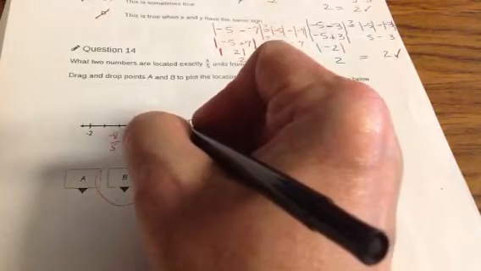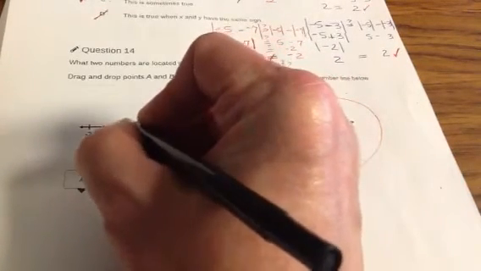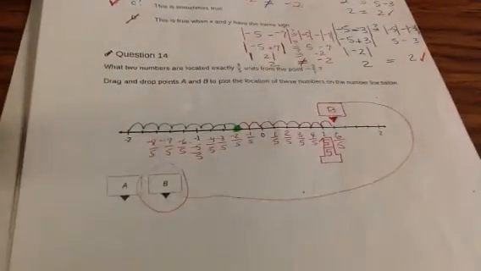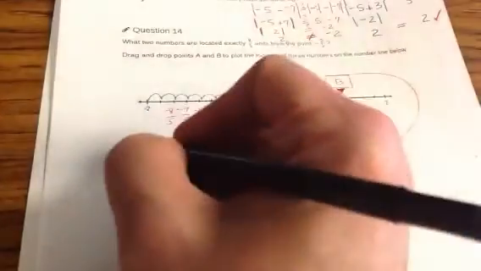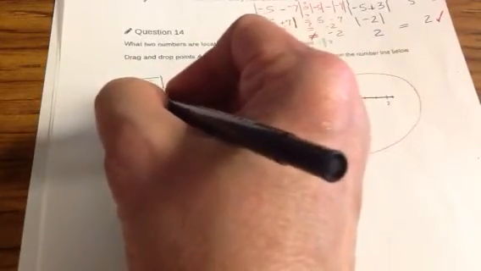1, 2. How many jumps did I have to do? 8. 3, 4, 5, 6, 7, 8. Oh, where does it land? At the end. Can you see it? Sorry. Where does it land? -2. Cool. So we're going to take this guy, drag this guy up here, draw it. This is A, and it's pointing right at -2.